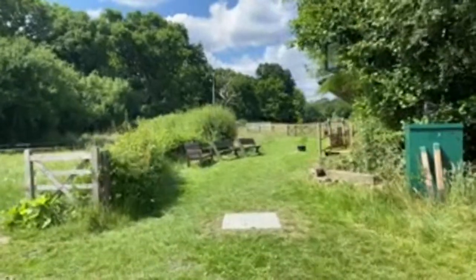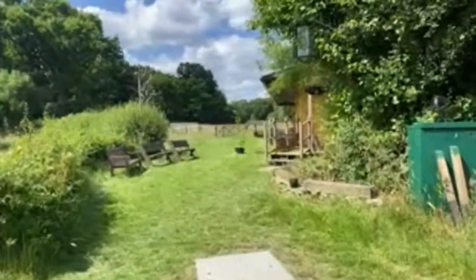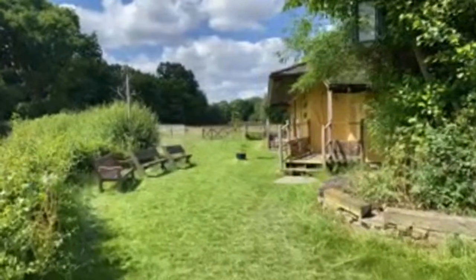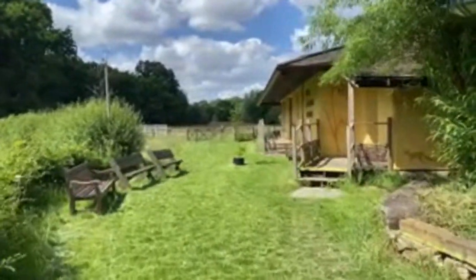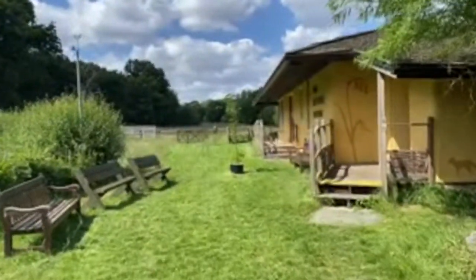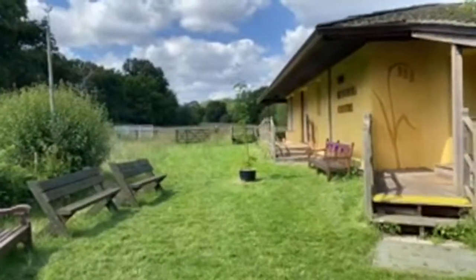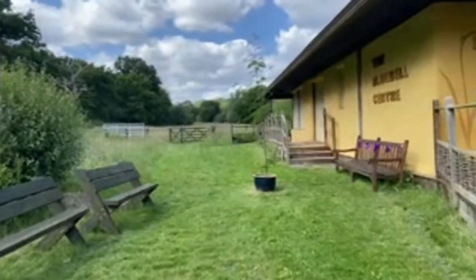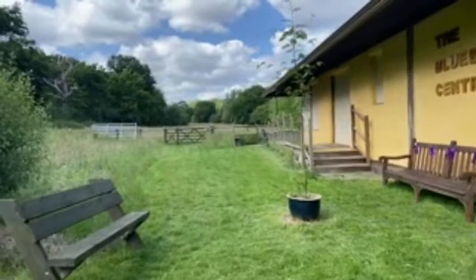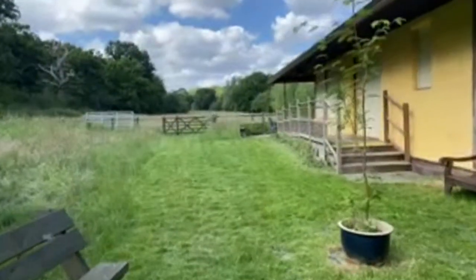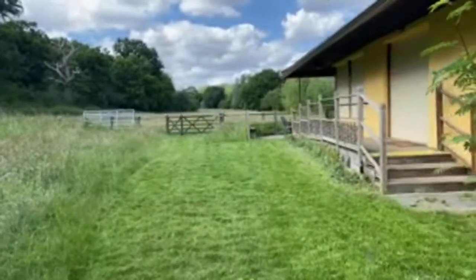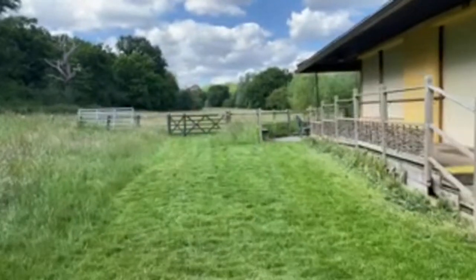And then the way this survey works is you walk a fixed route once a week during the butterfly recording season, which is essentially the start of April to the end of September. You record any butterflies you see on that fixed route within 2.5 meters each way and in front of you.